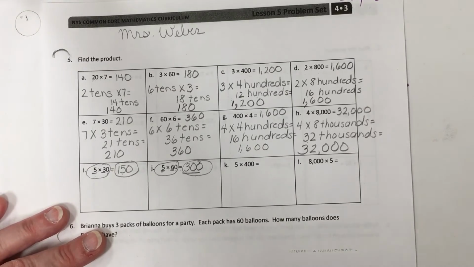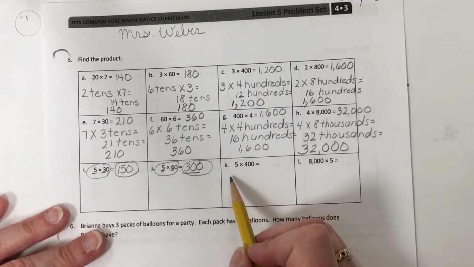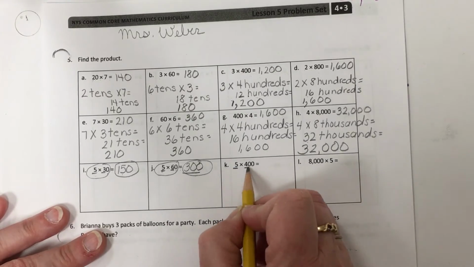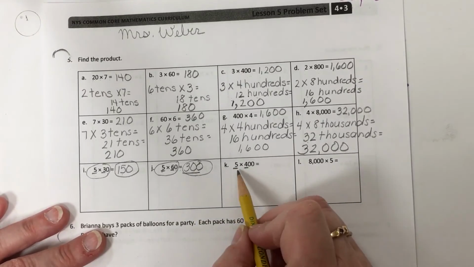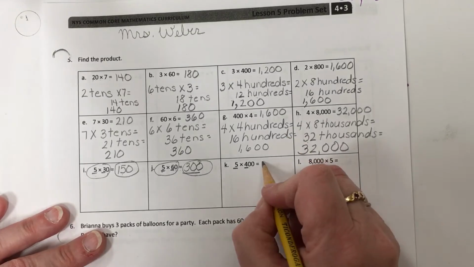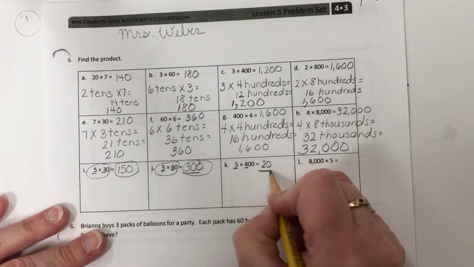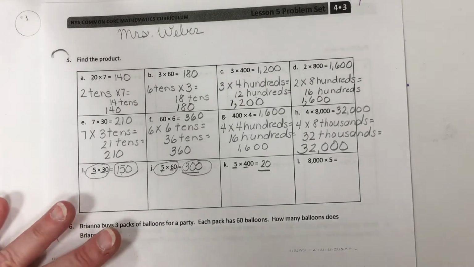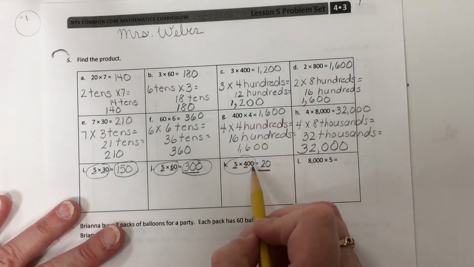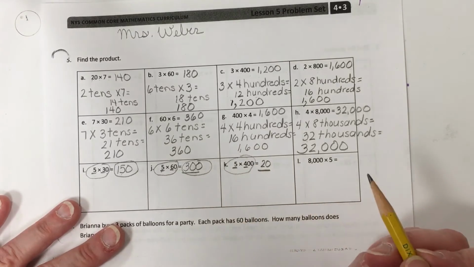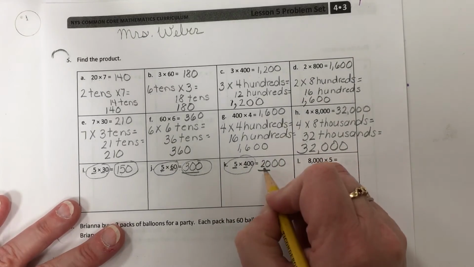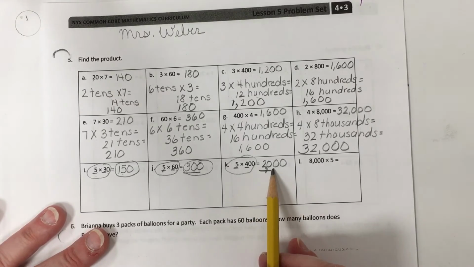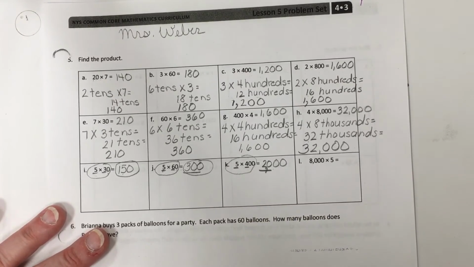The same thing's going to happen with these last two. Okay, 5 times 400. Underline the digits that aren't zeros. 5 times 4 is 20. Since there's a 0 in the product, just underline the 20. Don't count that. When I look on this side, I have 2 zeros, so I have to add 2 zeros there. So my product is 2,000.